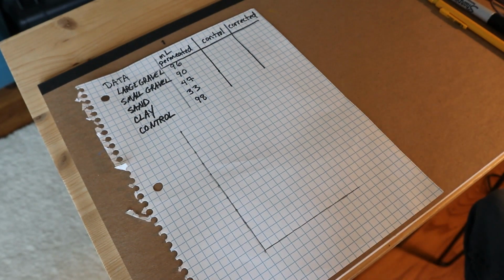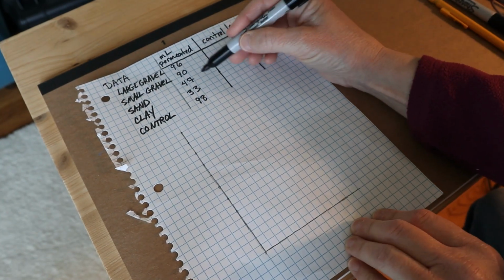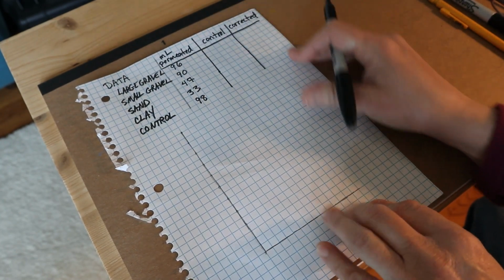Hi guys, I'm back now that we have performed the experiment. Now comes the fun. It's time to graph. So I have the data that we collected in class the other day.